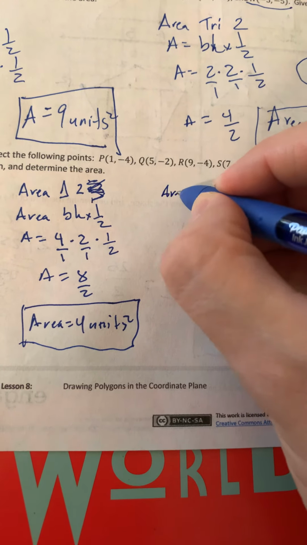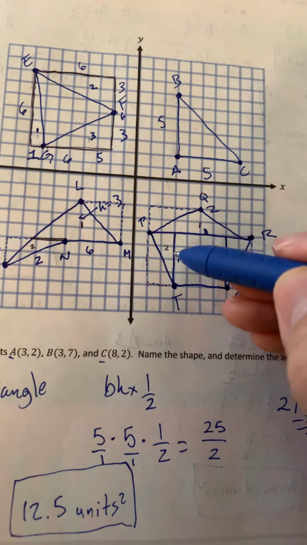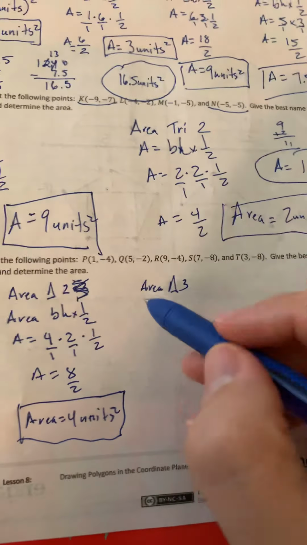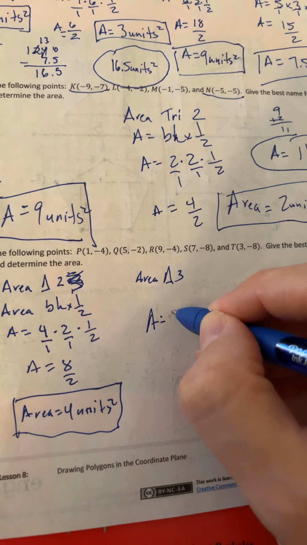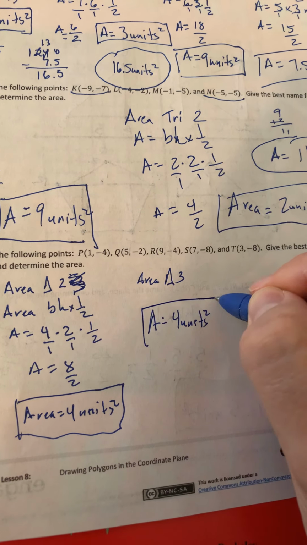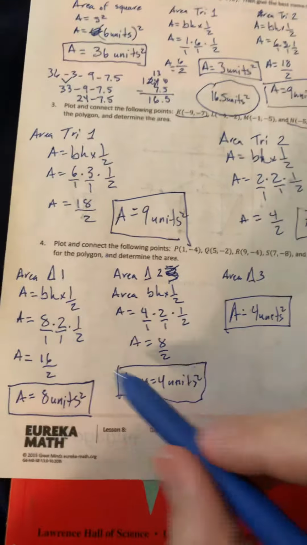So what's going to be the area for triangle 3? Which is the same one. So if this was 4 units squared, this is also gonna be 4 units squared, okay? So I'm gonna save my time. I have the work right there. The area for triangle 3 is also 4 units squared, okay? Okay, so now I have those.